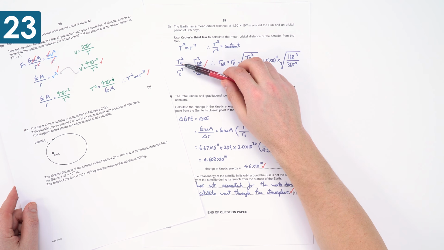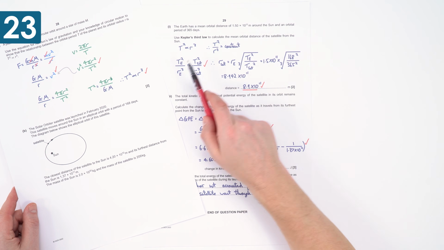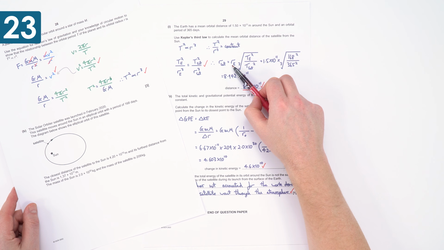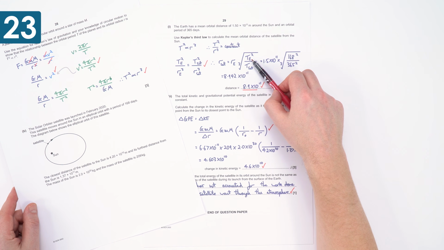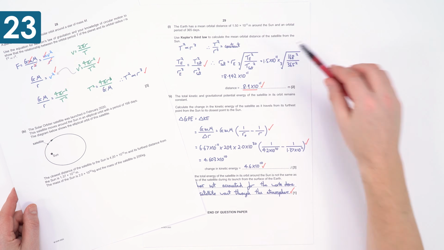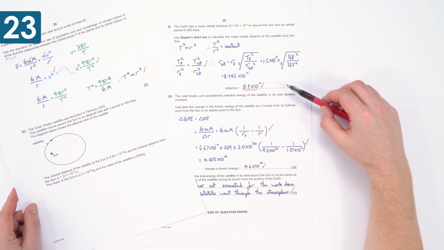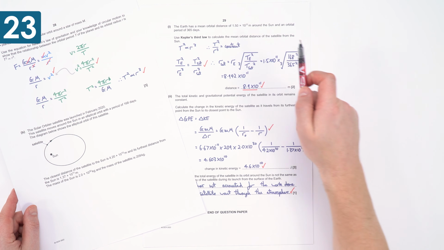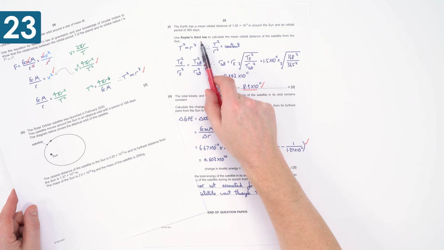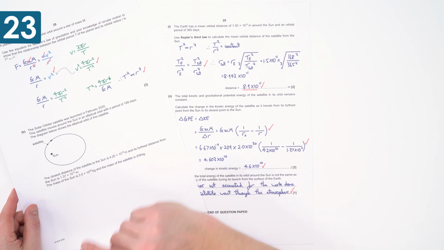So if we consider the Earth and the satellite, we can say that the radius of the satellite is going to be equal to the radius of the Earth times the cube root of the period of the Earth squared over the period of the satellite squared. And when you put the numbers in, we find that the distance is 8.9 times 10 to the 11 metres. So that's going to be the mean orbital distance of the satellite from the Sun, using Kepler's third law, which is why we had to do this for the first part of the question.